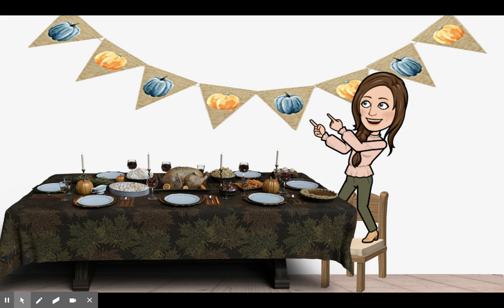You may have noticed that I created this banner myself using a pattern. I started with blue, then orange, blue, orange, blue, pumpkin, blue, orange. My pattern repeats. I love patterns. Do you like patterns? Me too.